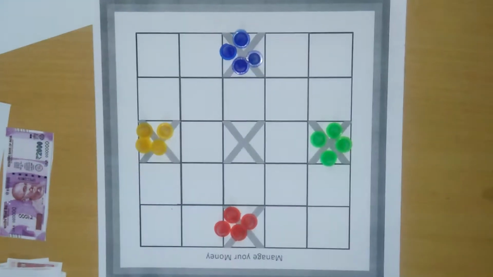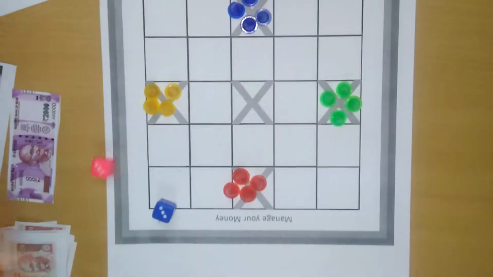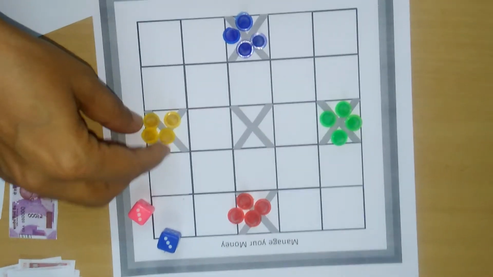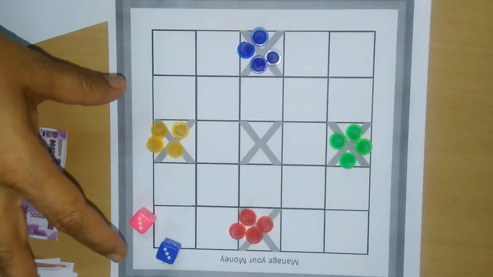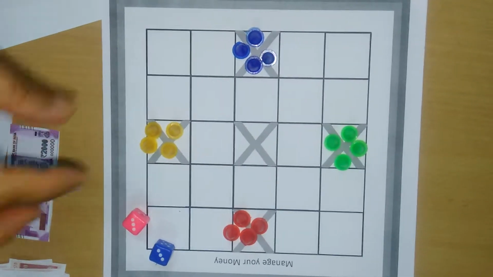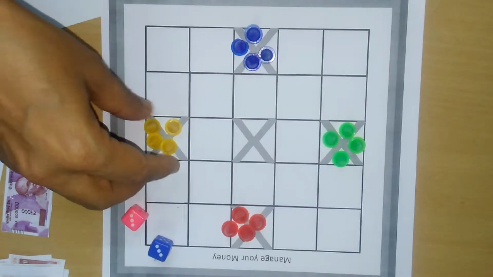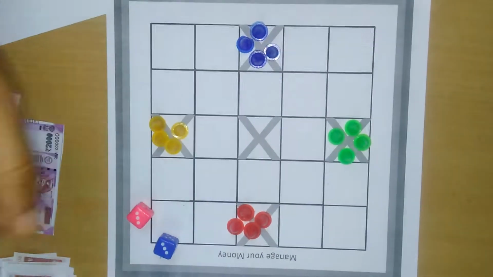They will have 2 dice and they start the game. So this has nothing to do with money as such, because the children are so young that they don't understand. We've completed quite a lot of activities during the weeks, but when it comes to playing a board game, probably they're not comfortable writing and understanding, so we just give them a simple game.